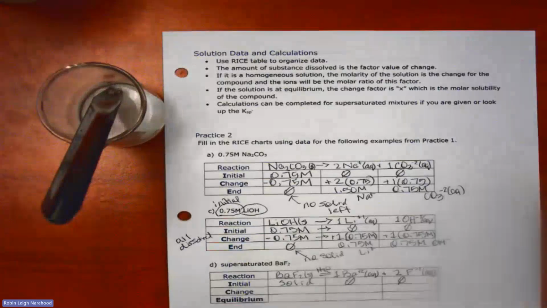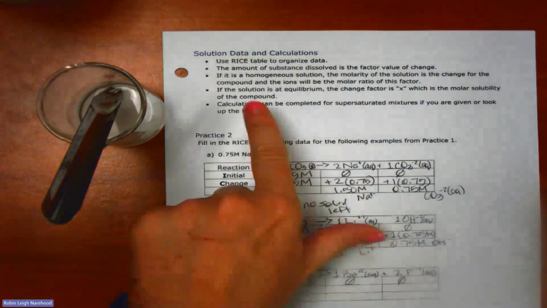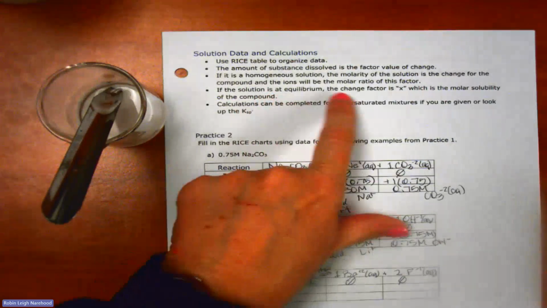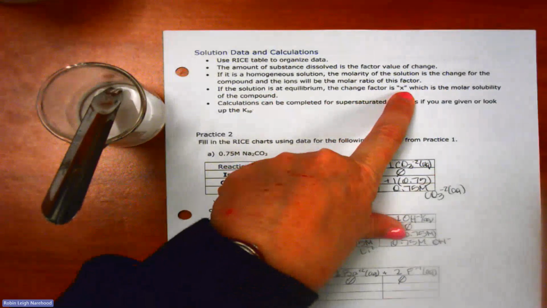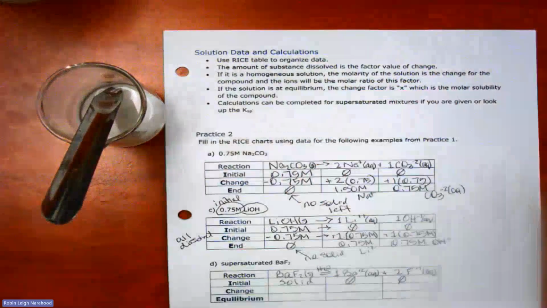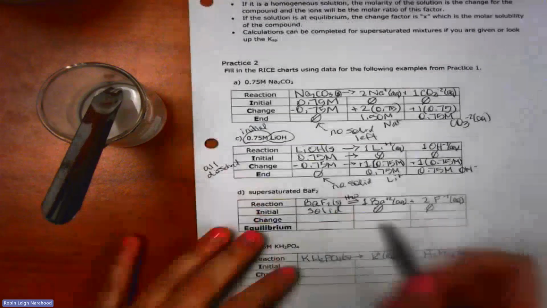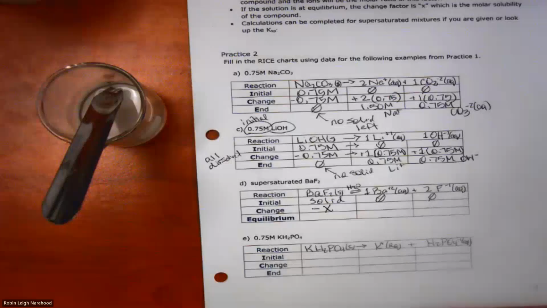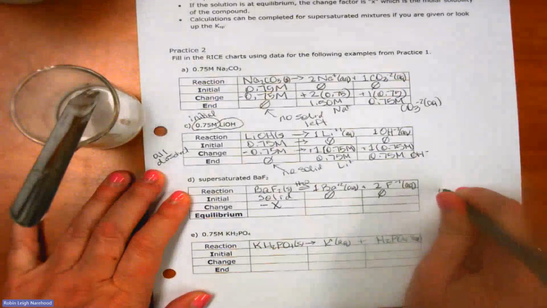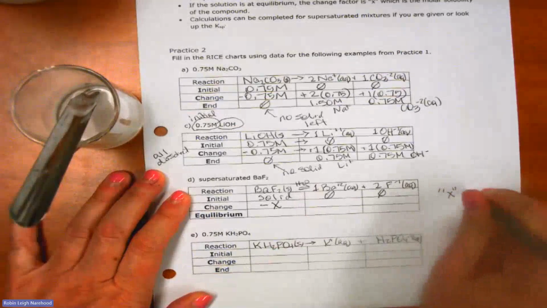So here we are. We are in a situation where I don't have a clue. If I did have a clue, I would use that. But if the solution is at equilibrium, the change factor is going to be X. So the amount of barium fluoride, if I don't have any measurements, if I know nothing, the amount of barium fluoride that dissolves is X. So I'm going to put minus X. And so X is the amount.